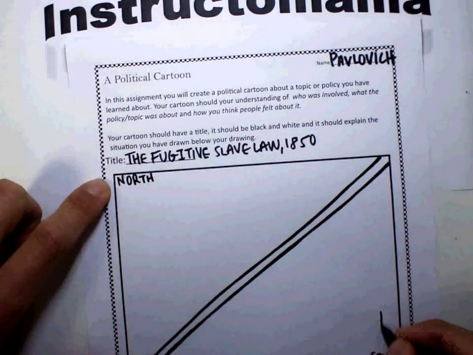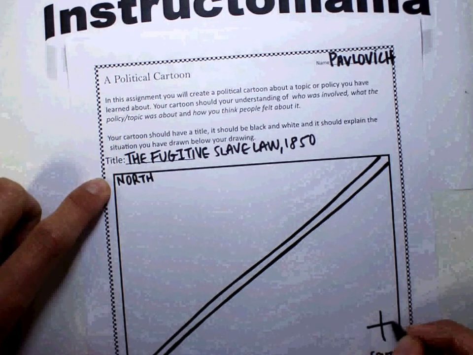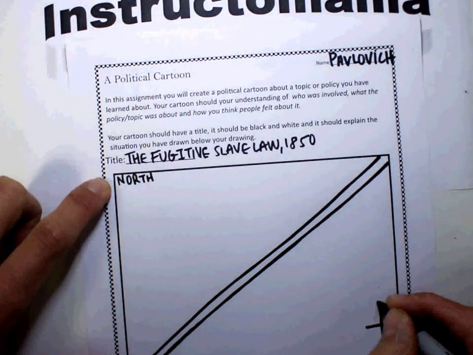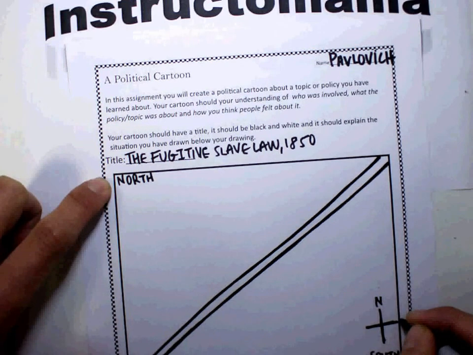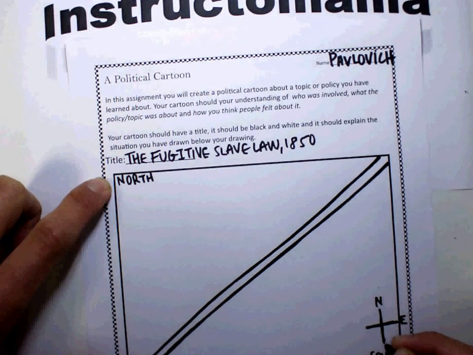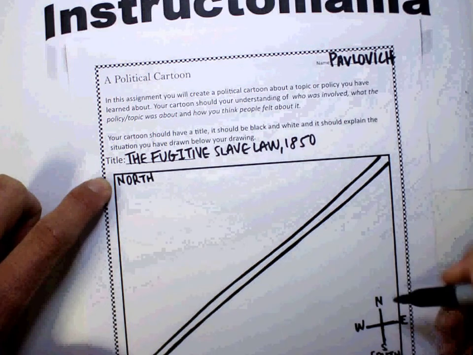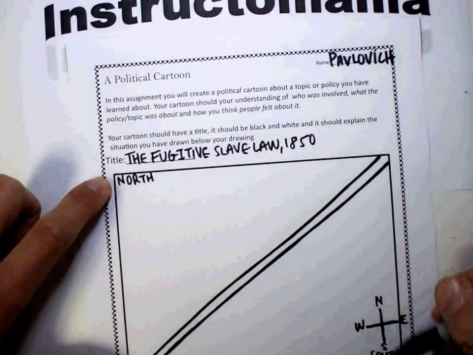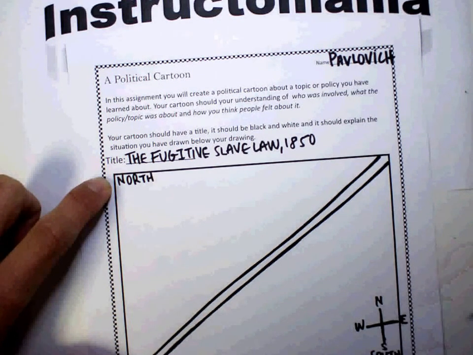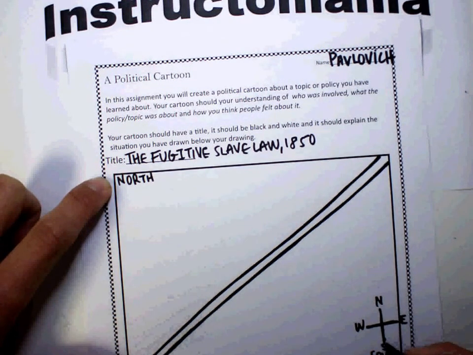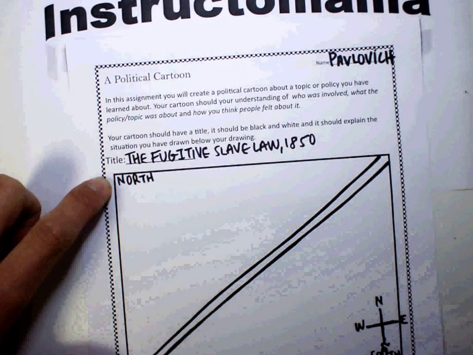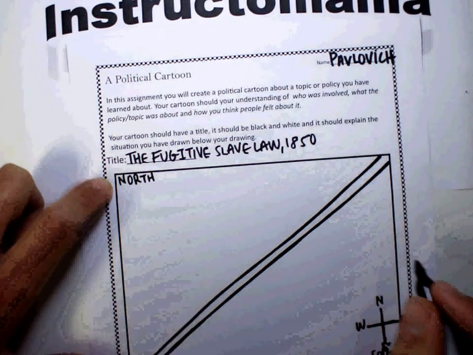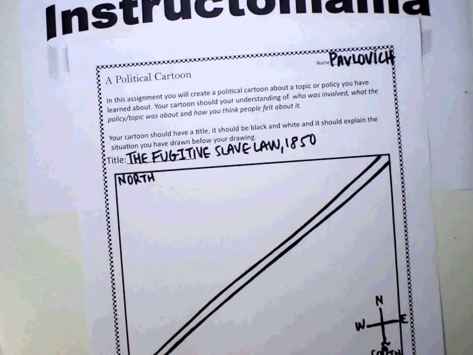All right, I can also draw my handy dandy compass rose, which would show me a little bit more of what I know about geography, right? So North, East, South, West. Of course, it's never eat soggy waffle, never eat soggy wheat, never eat sour waffles, whatever it is you want to do to remember it, but that helps me. And I'm going to draw, first of all, a Southerner.